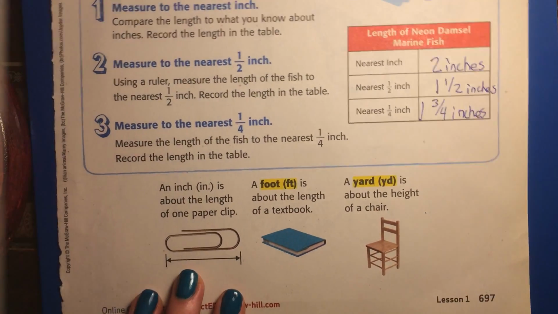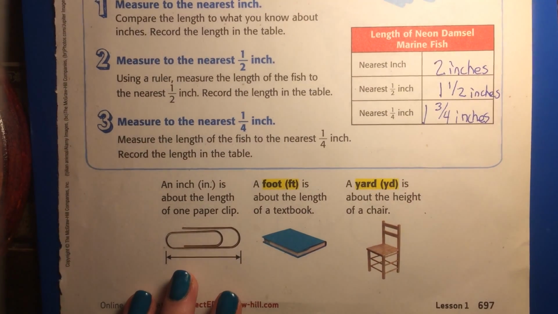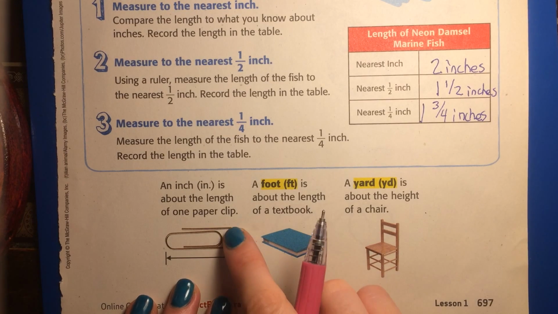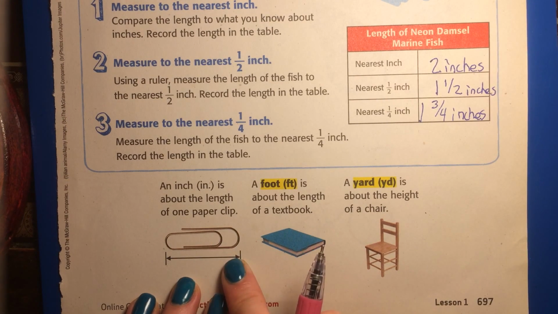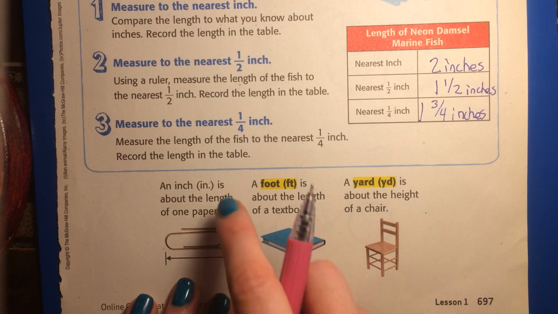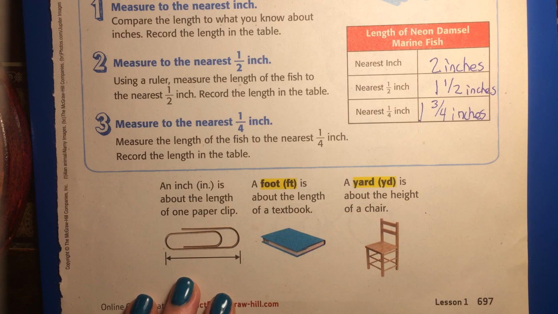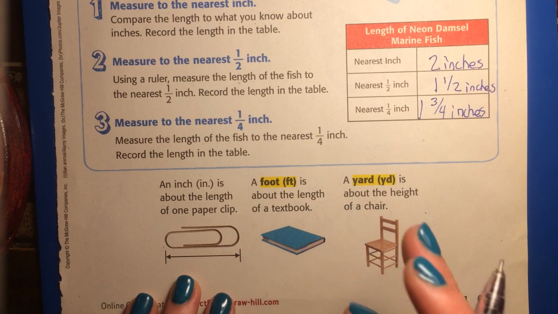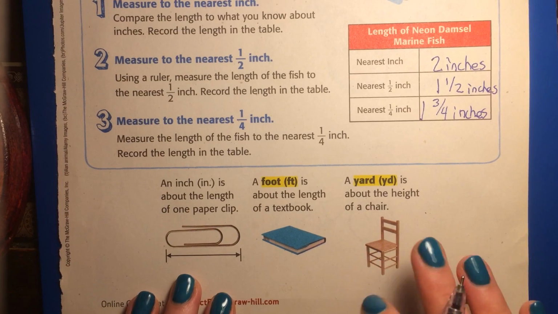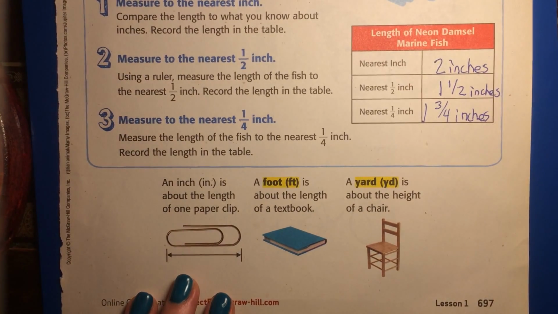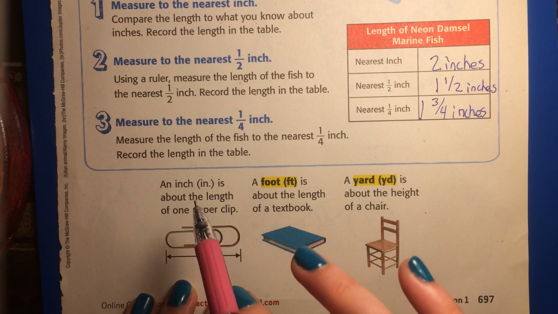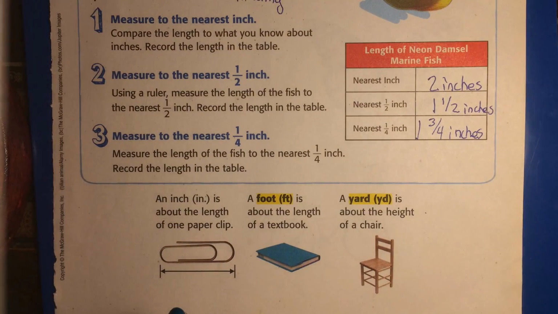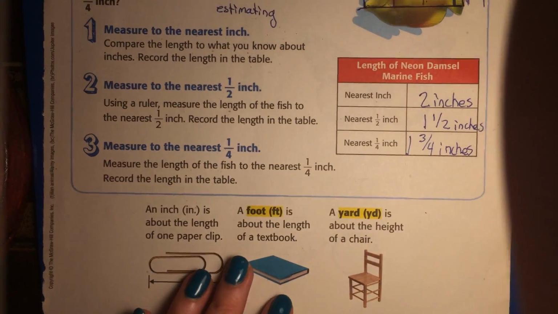Okay, here they want you to see that an inch is about the length of one paper clip. So if you're estimating and something's about the size of a paper clip, you might want to use inches. If it's about the size of a book, then you can think, oh, that's probably feet. If it's about how tall a chair is, then you're probably going to want to use yards. So inches is small, then feet, then yards. Okay? All right, so let's flip the page.